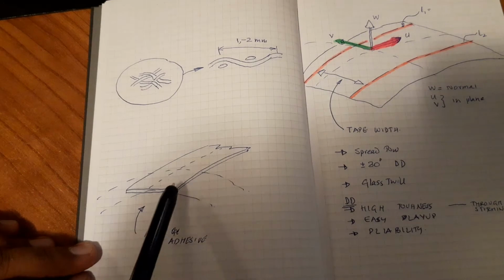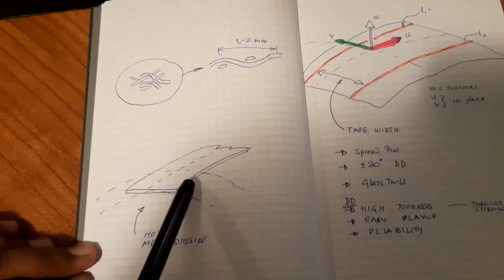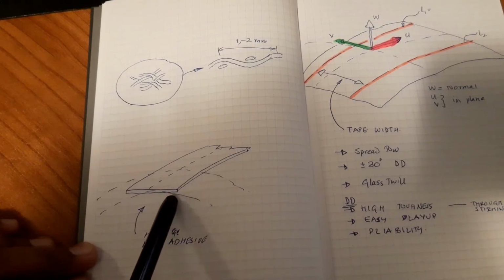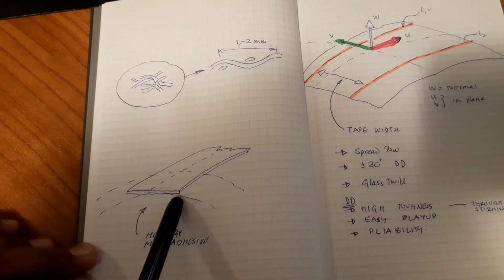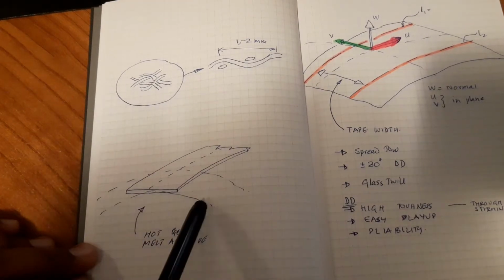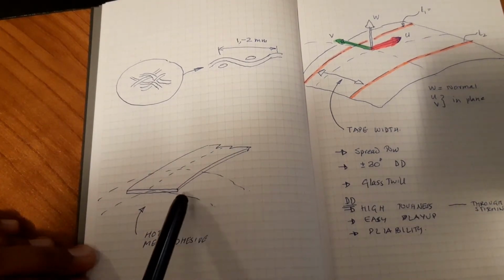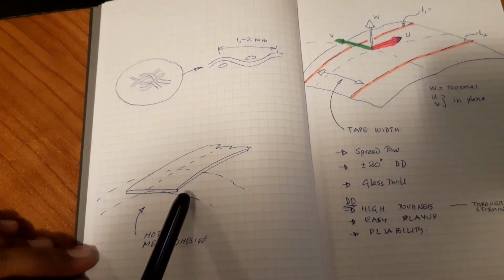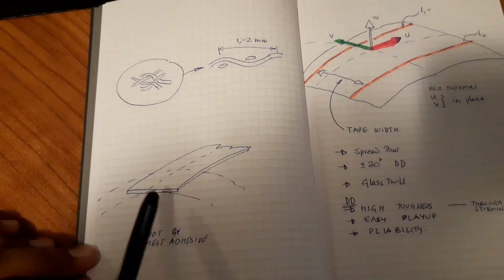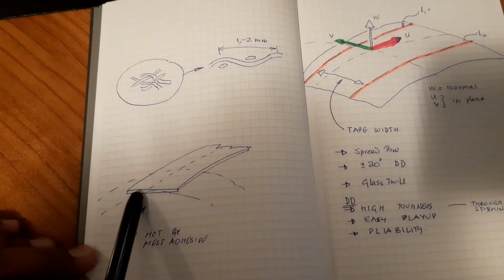What will happen with the automated tape layup machine is that these edges will always have a spring back and will be away from the surface if it is a convex surface, and if there is a concave surface, they'll be bunching together. You cannot avoid that.